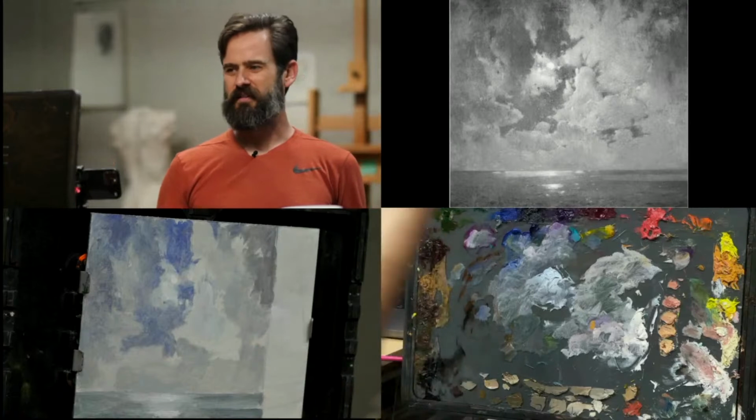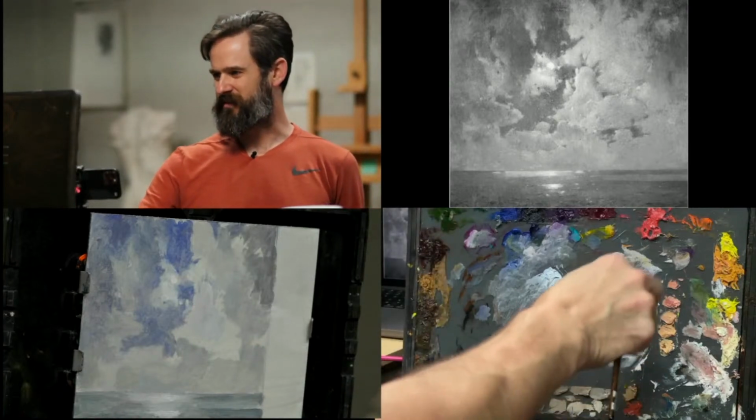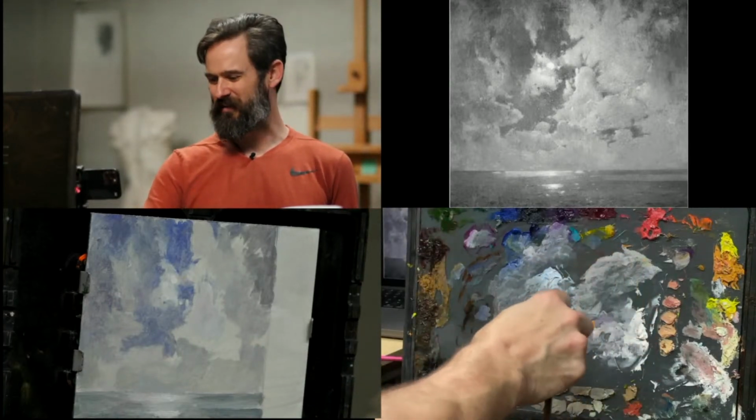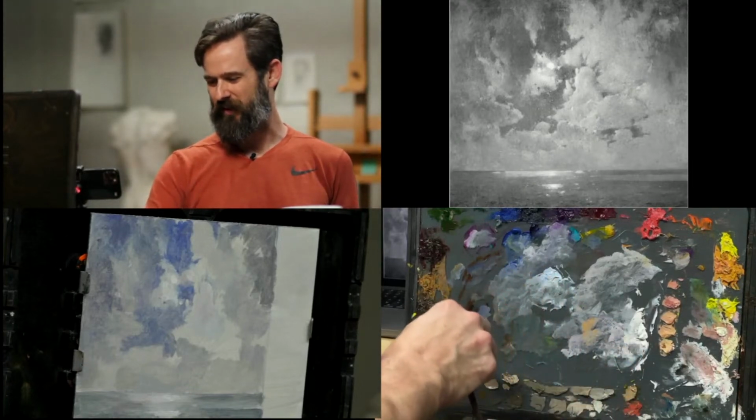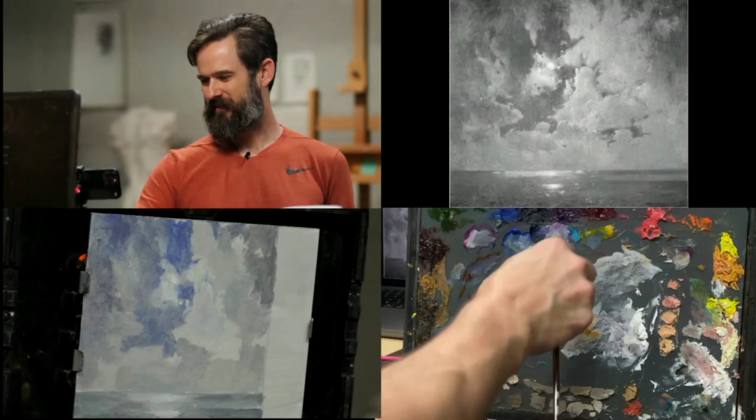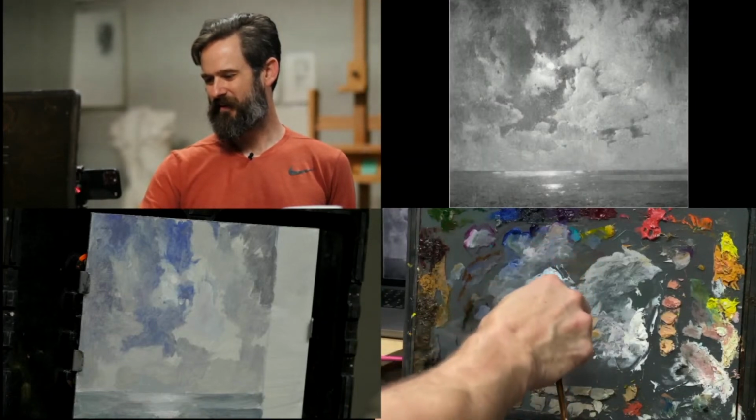Before I start getting into those details, I might as well go ahead and get the rest of my canvas covered. I keep wanting to get into all the nitty gritty, and then I'm like, oh, I don't have that area done yet. I get it.